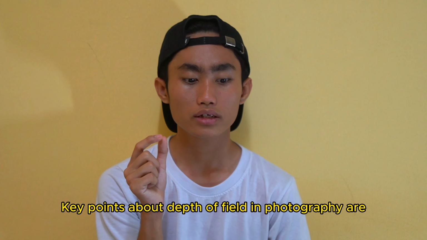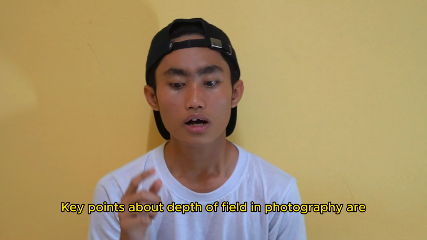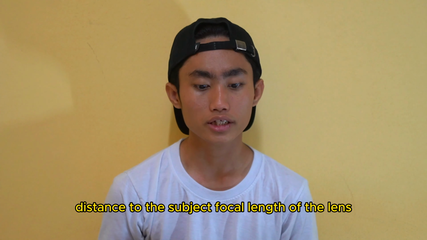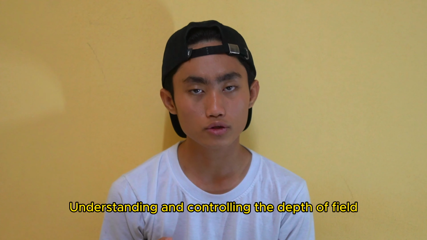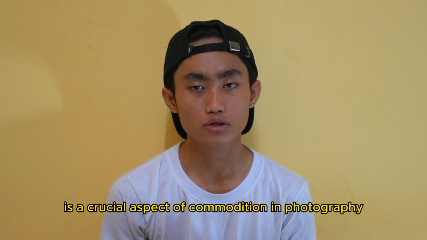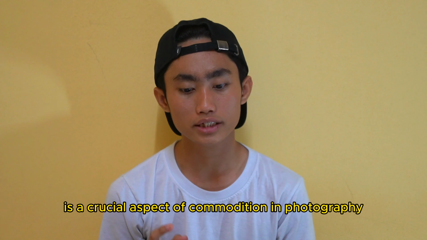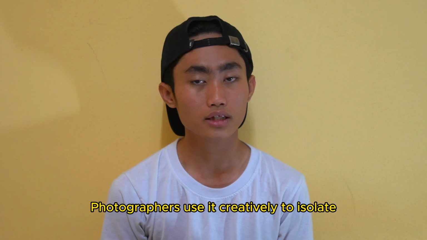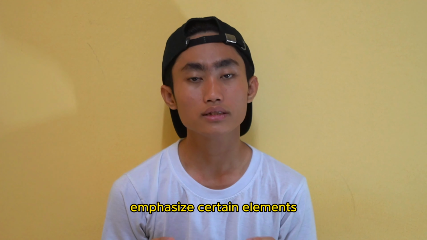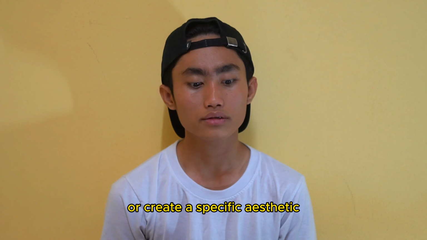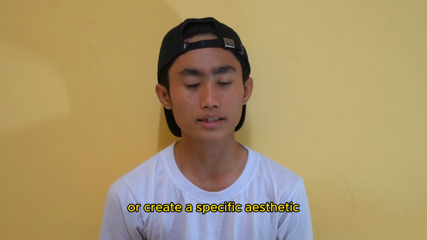Key points about depth of field in photography are aperture setting, distance to the subject, focal length of the lens, and sensor size. Understanding and controlling the depth of field is a crucial aspect of composition in photography. Photographers use it creatively to isolate subjects from their backgrounds, emphasize certain elements, or create a specific aesthetic.